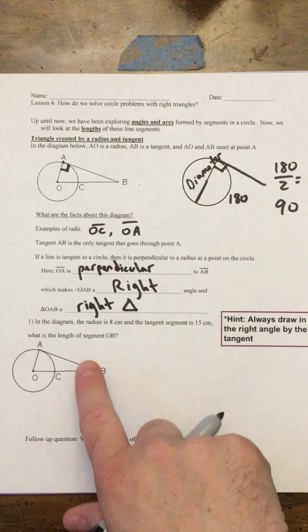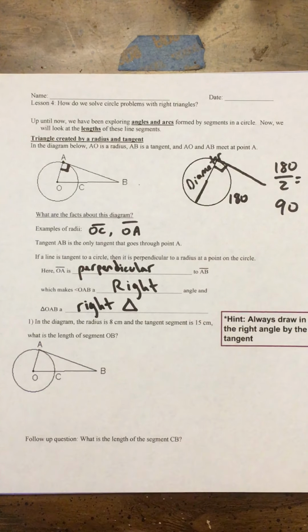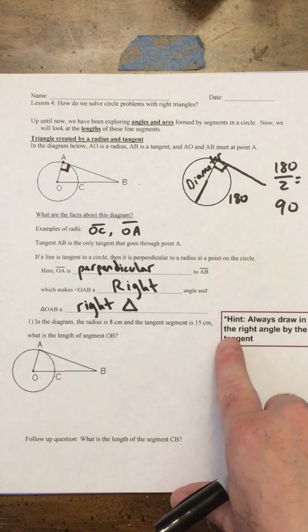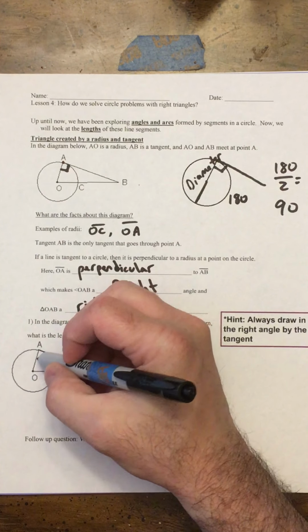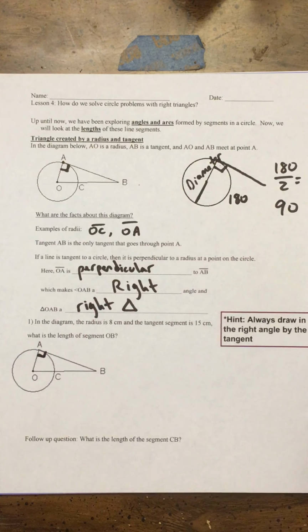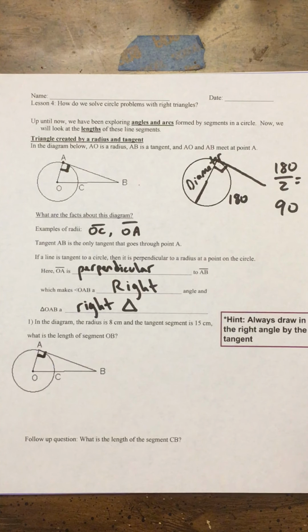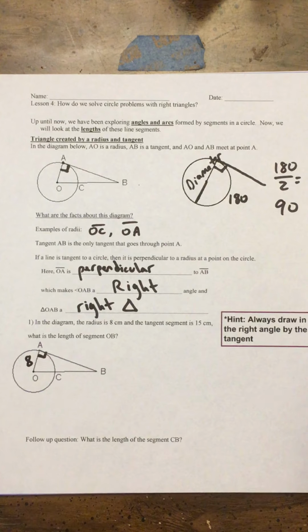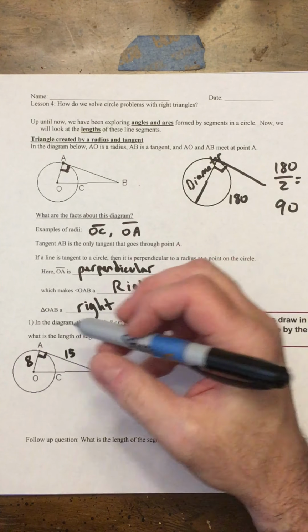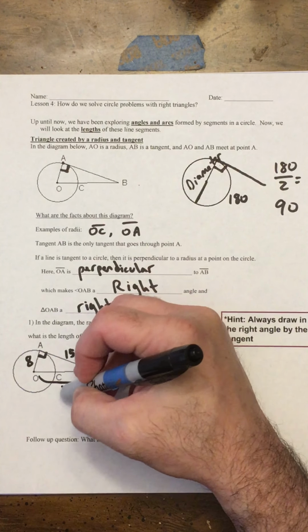Okay, in the diagram, the radius is 8 centimeters and the tangent segment is 15 centimeters, okay? But here's a hint, always draw in the right angle by the tangent. So over here, that's where the right angle is going to be. Now let's label the sides with the appropriate numbers. The radius is 8, so I'll put an 8 by OA. The tangent segment is 15. And we want to find the length of the segment OB. So this segment over here, I'll call it X.